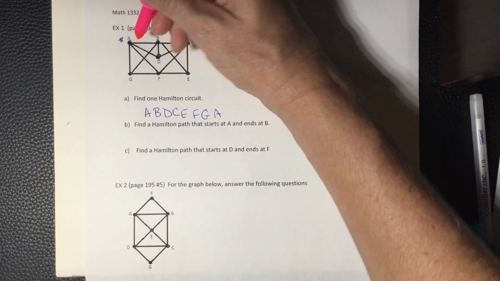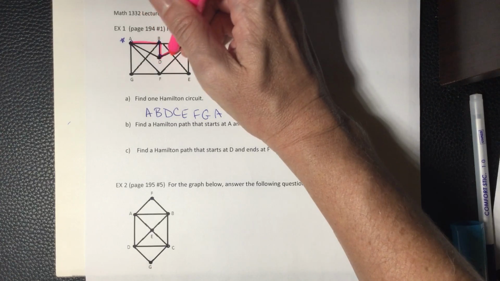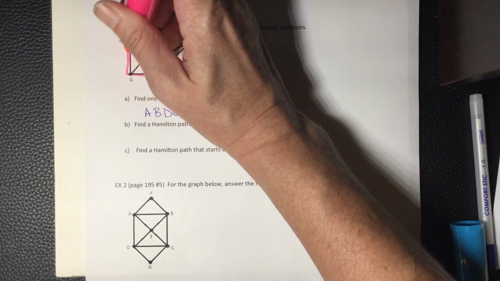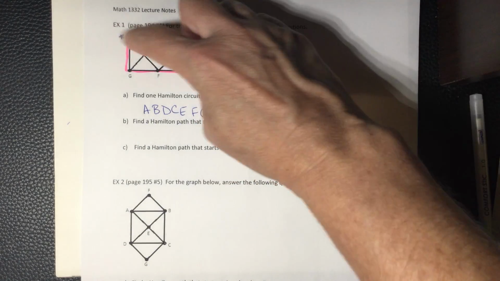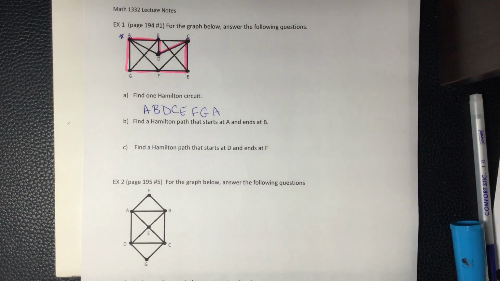If I go ahead and trace that, this was my circuit. So I went 1, 2, 3, 4, 5, 6, 7. Notice I didn't do any of the lines in the middle, but I did visit every vertex, and that's all that matters for Hamilton. So they are generally much easier to find.